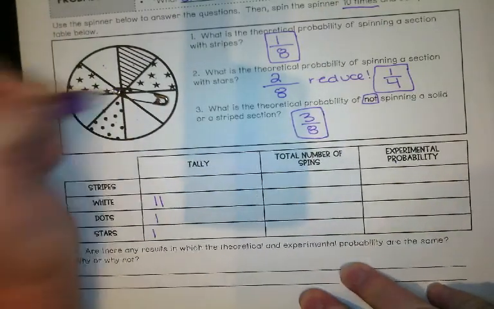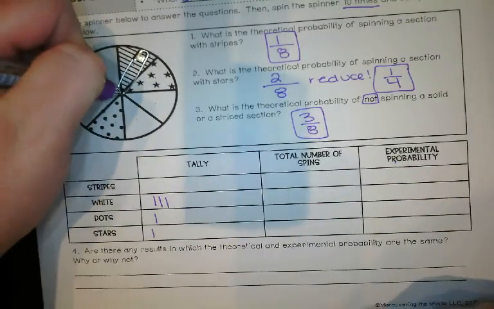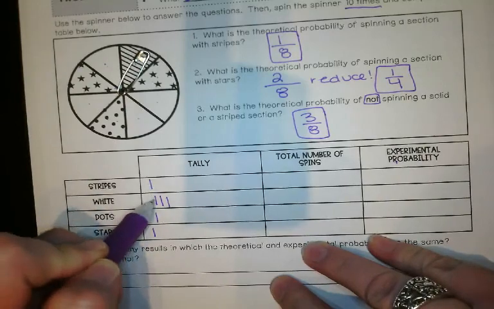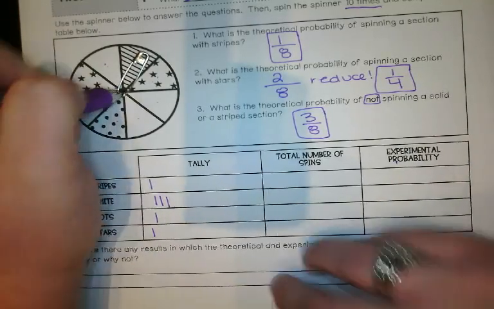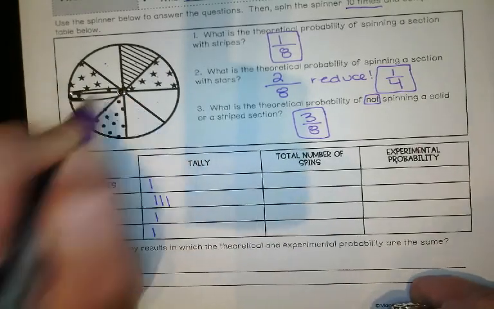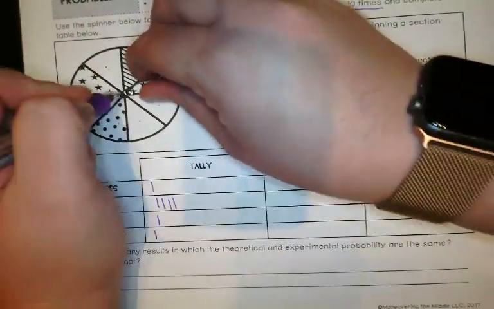Alright, we've got a solid white again. That's a stripe for sure. We're doing 10, so 1, 2, 3, 4, 5, 6. We're almost there. Almost said solid. Or white, sorry. I'm gonna move it this way so I can spin it.